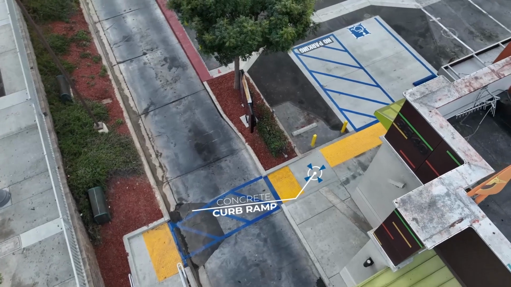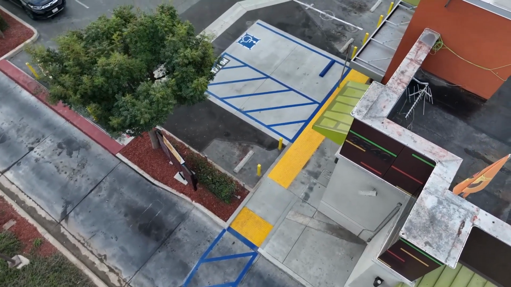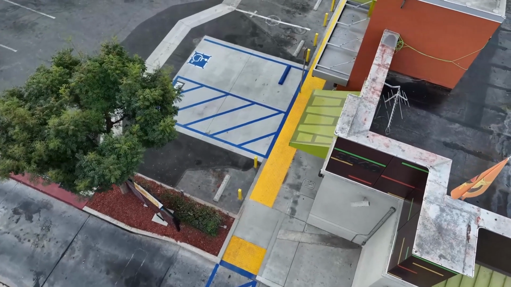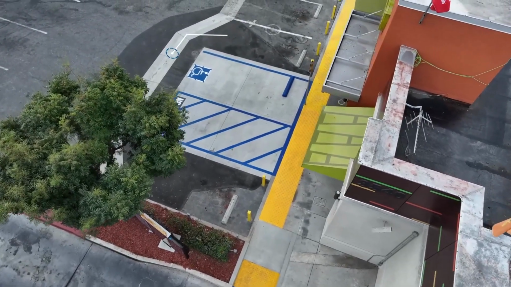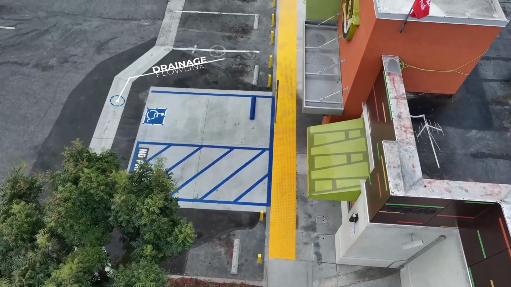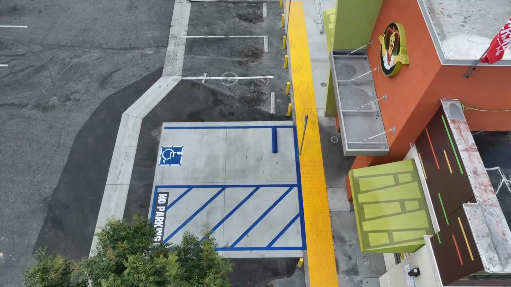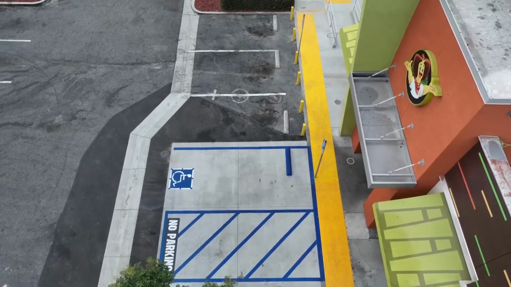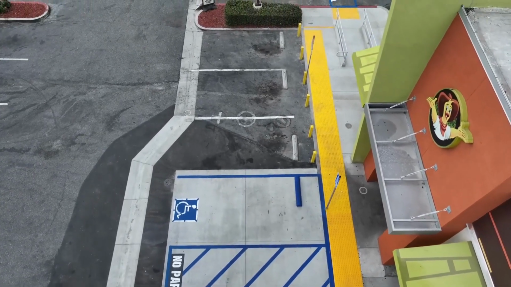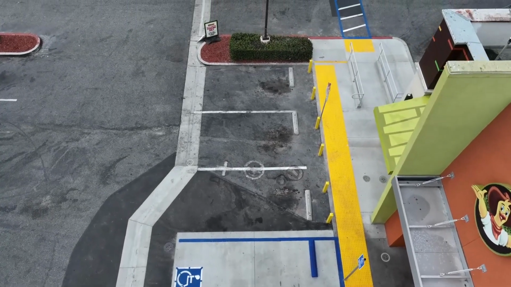Now you can see that we built the accessible parking out of concrete for a variety of reasons. But take notice of the concrete flow line or the drainage flow line. We had to relocate that so it was out of the disabled or accessible parking. We need 2% in all directions, so we had to move that drainage ditch.